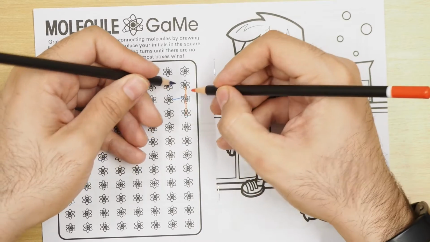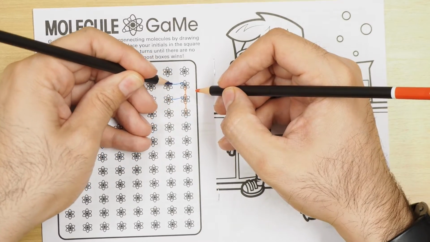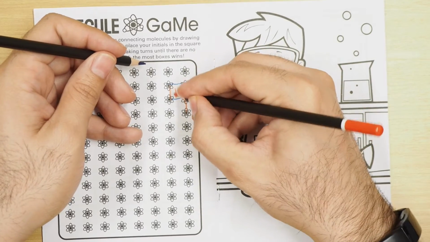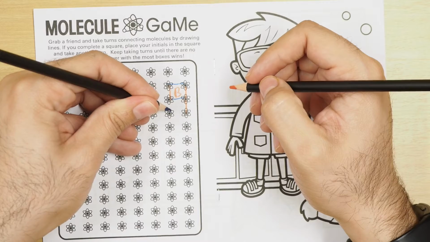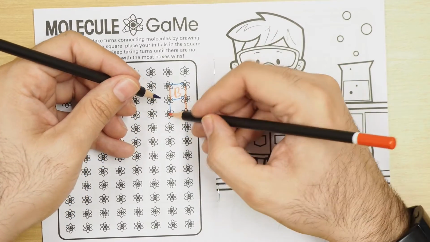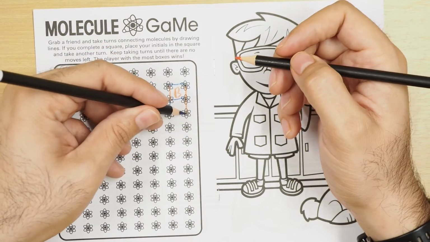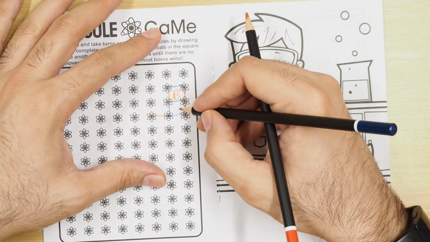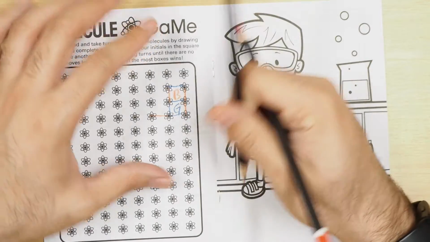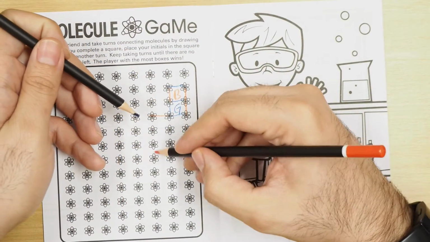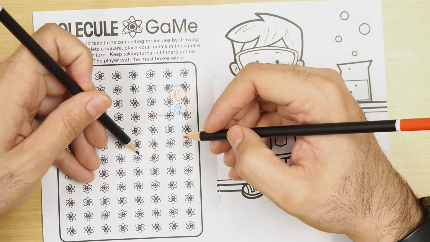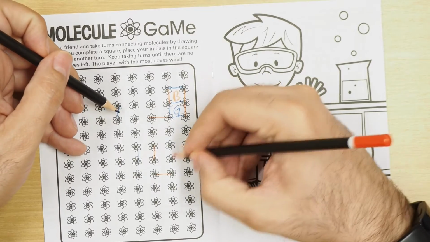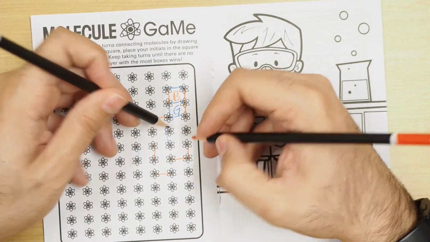Then you draw another line, then the next person draws another line, and then I finished this square, so I put my initial on it. And then the next person goes, and, oh no, I finished another square, but I'm not gonna do that. So I'm gonna put another line here, and then this person finished, so they get to put their initial on it, right? And then you just take turns like that, drawing lines and trying to claim squares, right? And that's all there is to it.